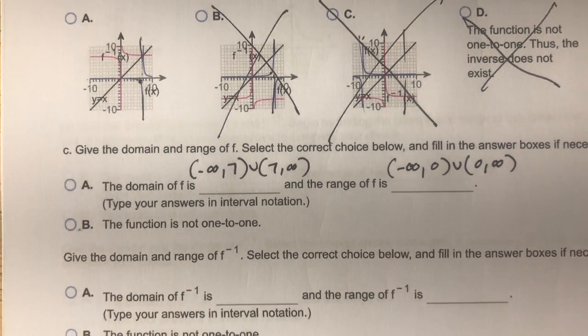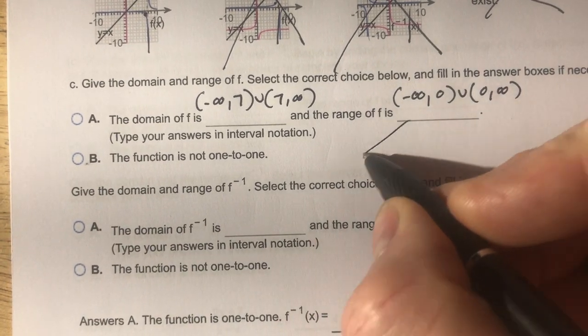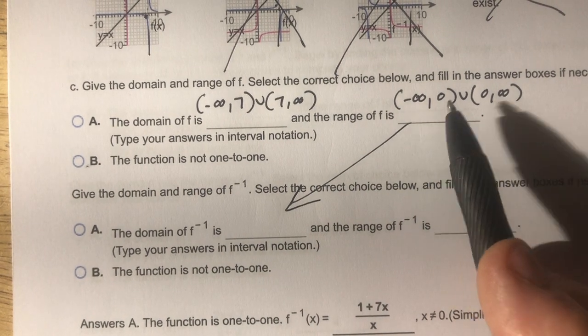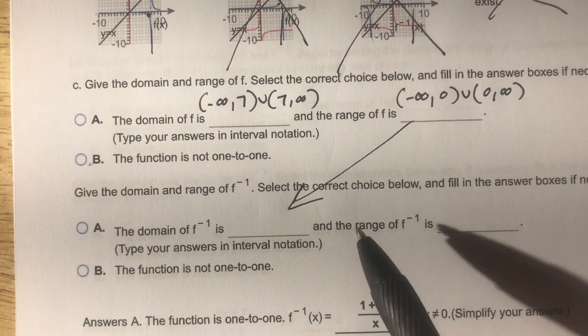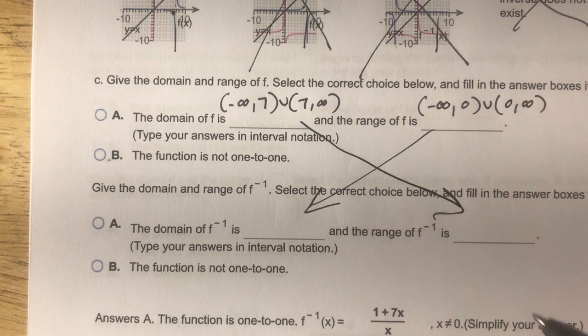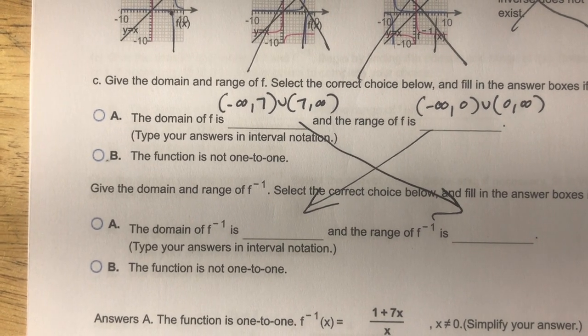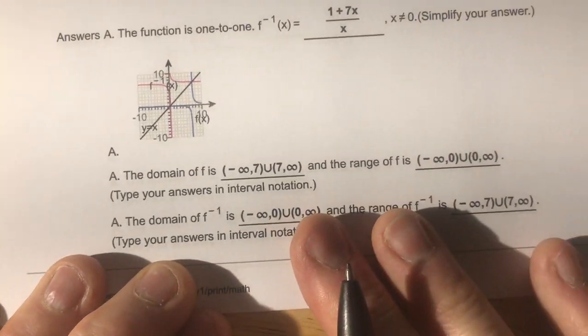And now what's the domain of the inverse? Well, it's going to be this right here: -infinity to 0, 0 to infinity. And then what's the range of the inverse? It's going to be that. And then you see them down here. We're all looking good there.